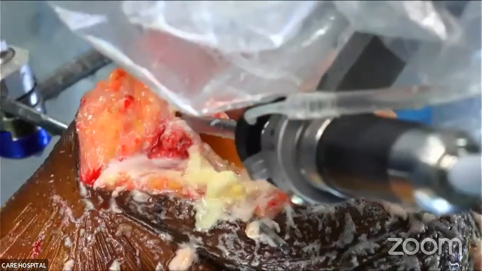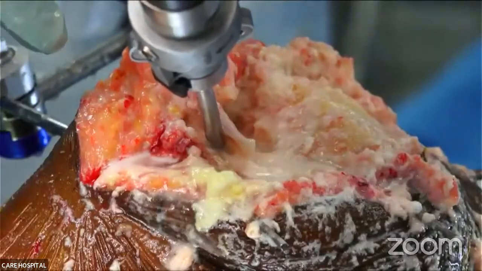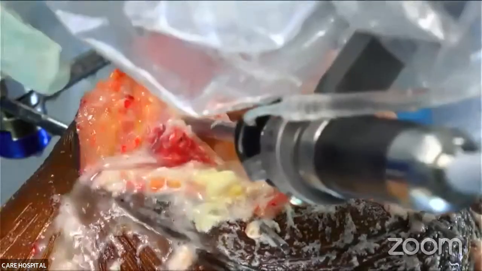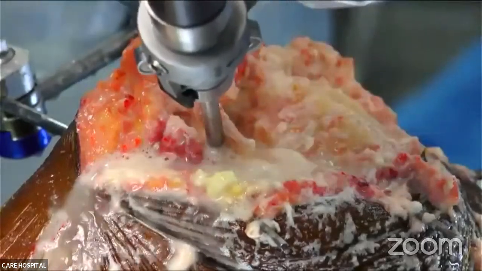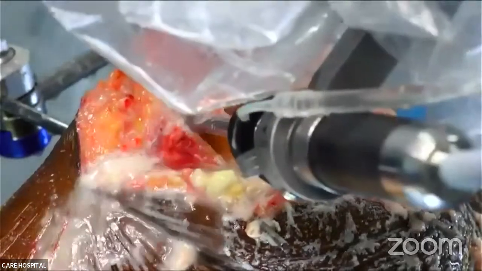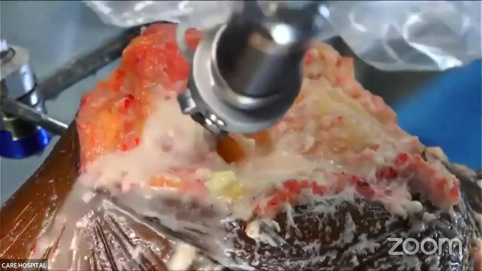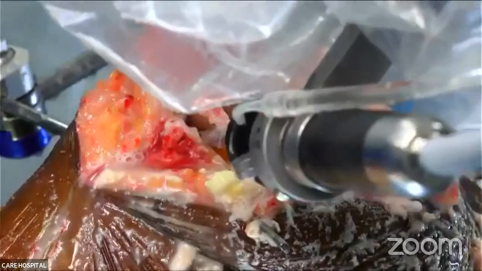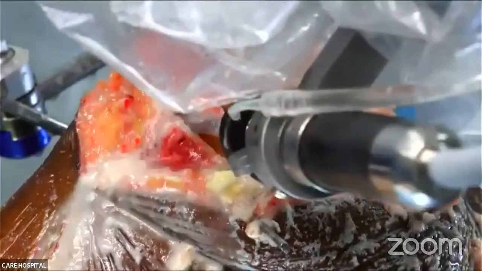So you can see that for the medial cut, it goes from front to back and then cuts medial to lateral. But for the lateral cuts, it is coming from the anteromedial aspect and coming from anterior to posterior. So you don't have to retract the patella with the help of a Homan, because it is not coming in the way of the burr.